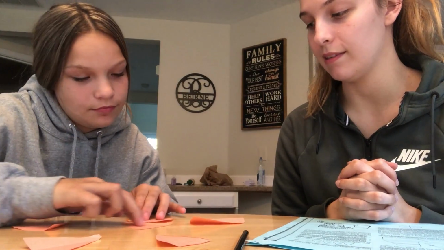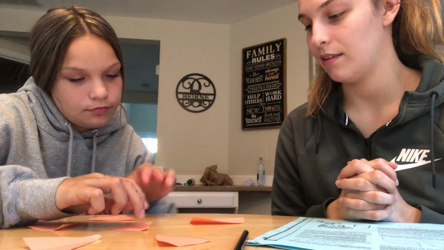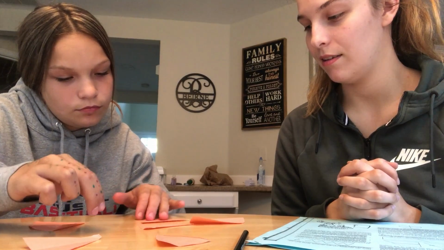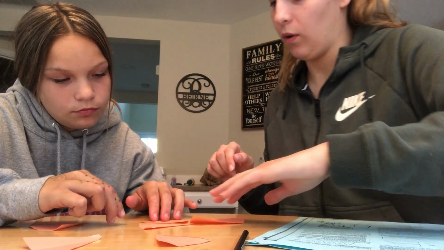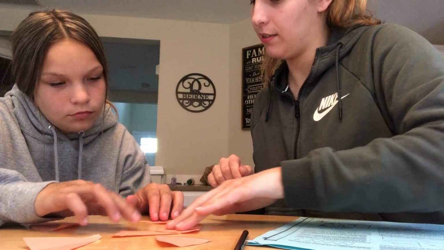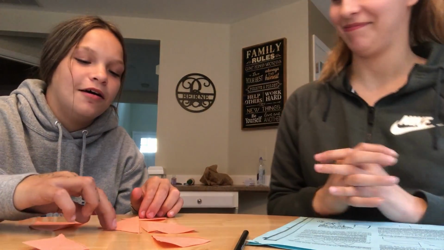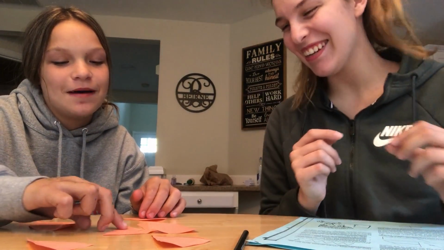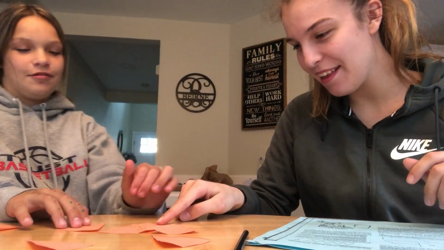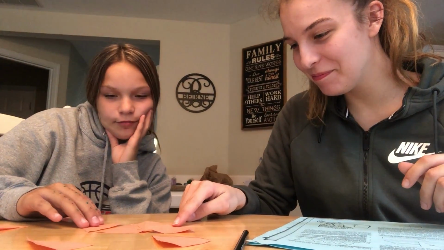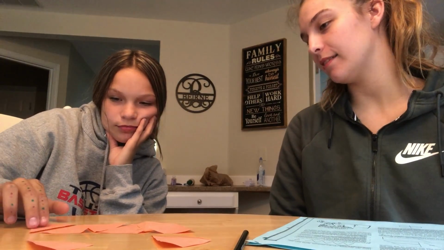Now use all of the pieces. What would happen if I turned it like this? Oh, I'm stupid. I knew I could do this. I just didn't think. No, you're not. That's okay. We did this in class like 3 weeks ago, and we didn't get it right away.